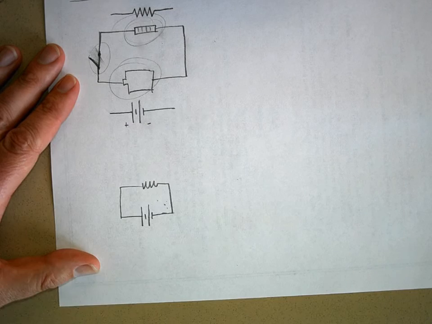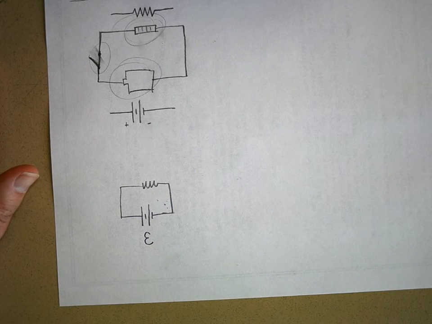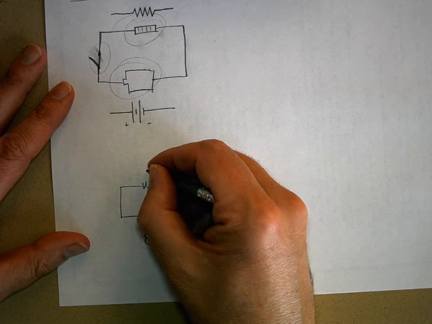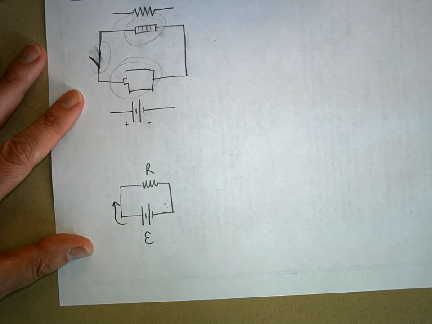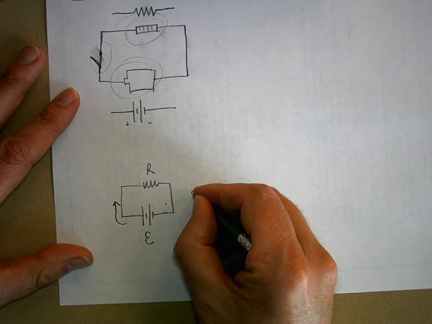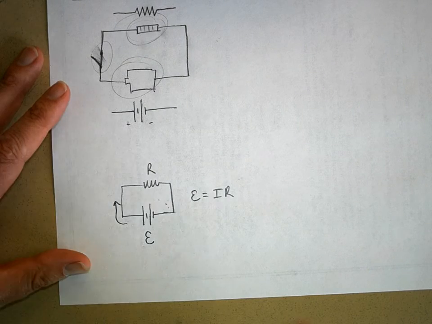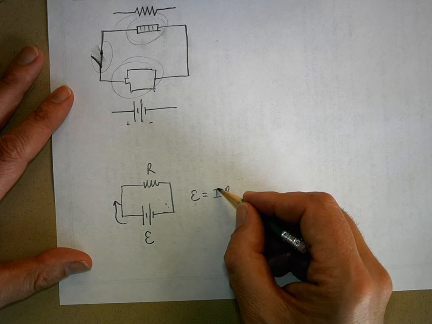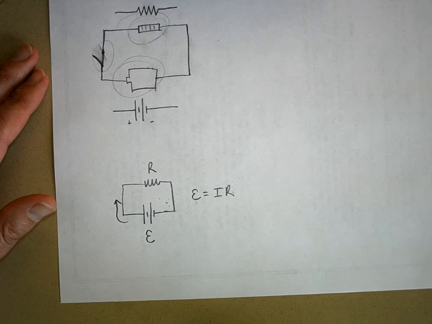And there we go. This is my voltage source, some batteries, and this is my resistor R. And of course there's current flowing through it like that. And we say that Ohm's law says this: E equals I times R. And remember, this is voltage. This is current, and this is resistance. Okay.